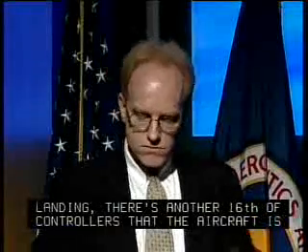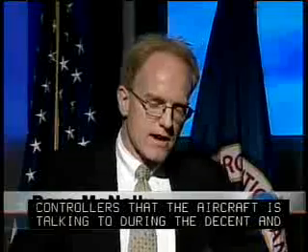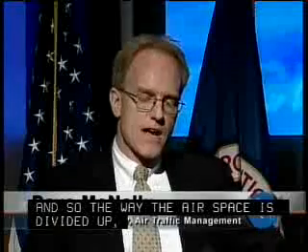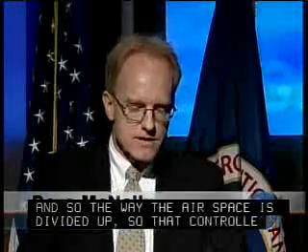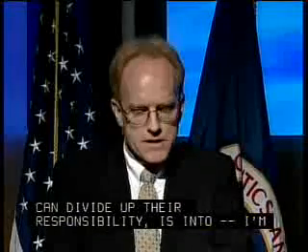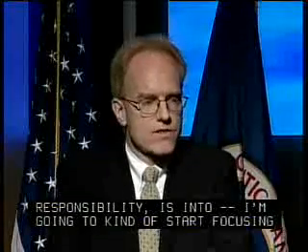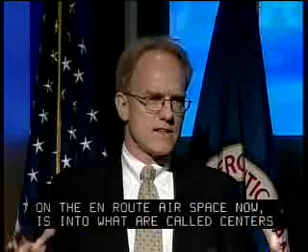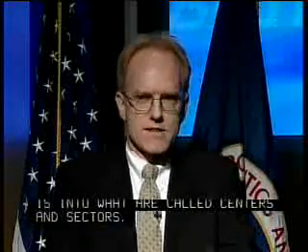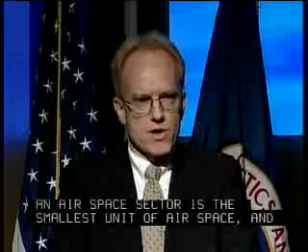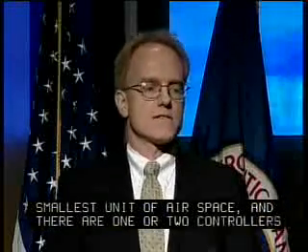And so the way the airspace is divided up so that controllers can divide up their responsibility is into, I'm going to start focusing on the en route airspace now, what are called centers and sectors. An airspace sector is the smallest unit of airspace, and there are 1 or 2 controllers responsible for safe separation within each airspace sector. Next slide.